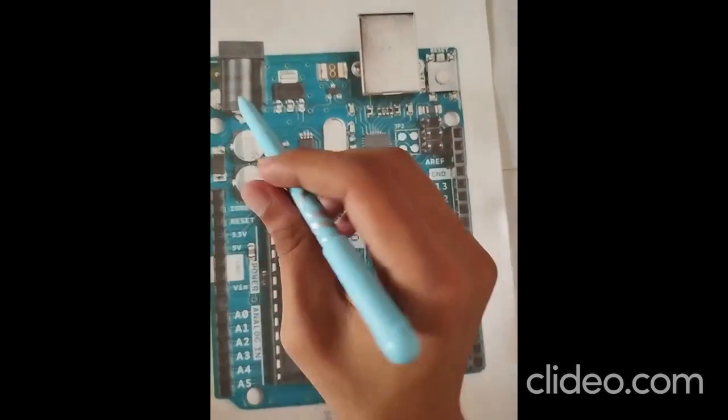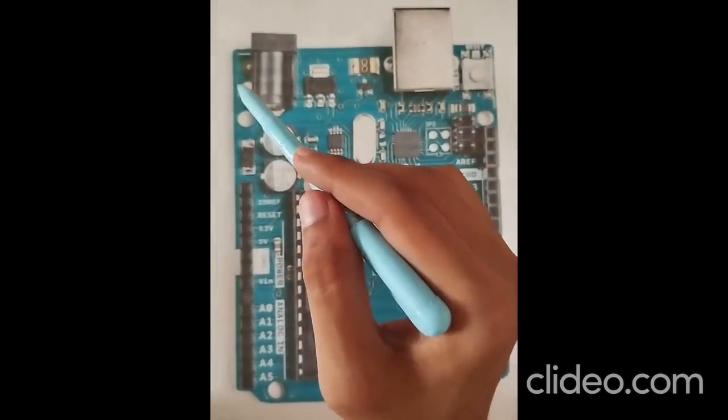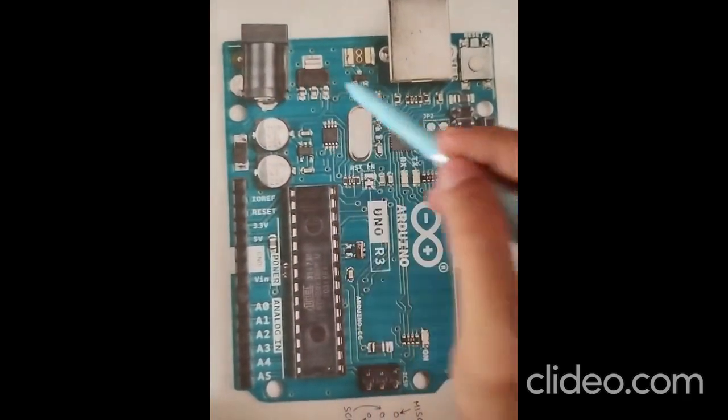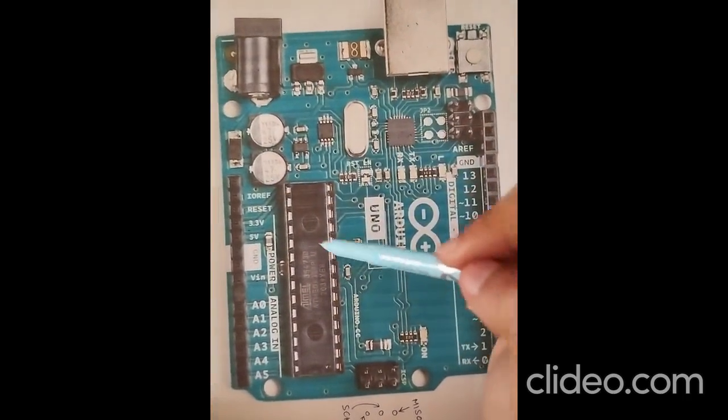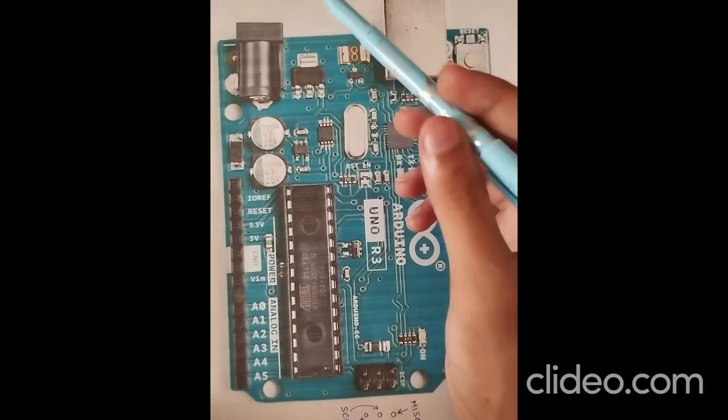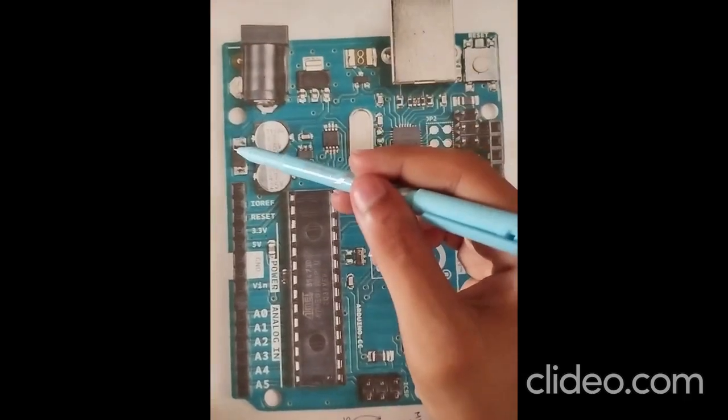First of all, let us discuss this. This is called the DC barrel jack. You can provide the power supply to this microcontroller from an external supply like your battery. And this is the diode.